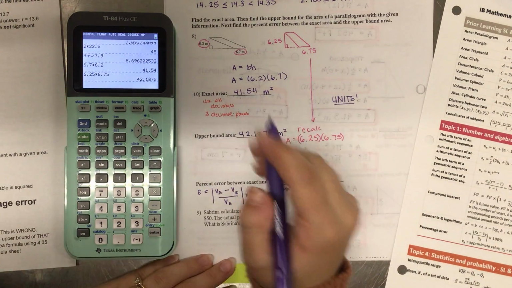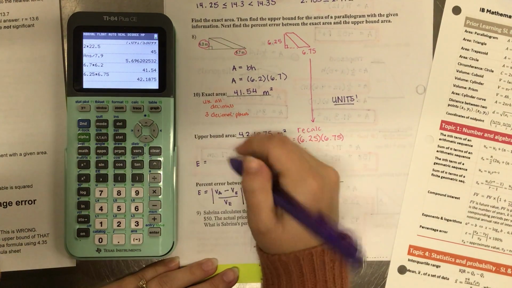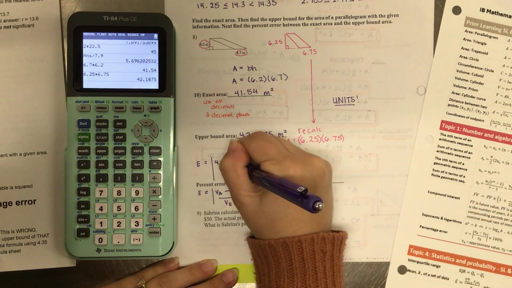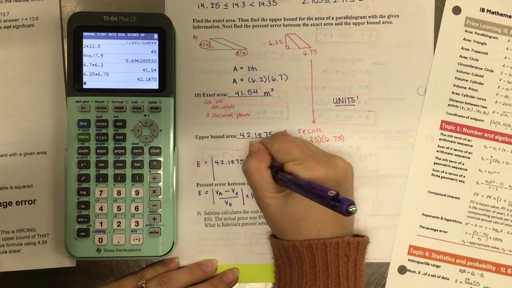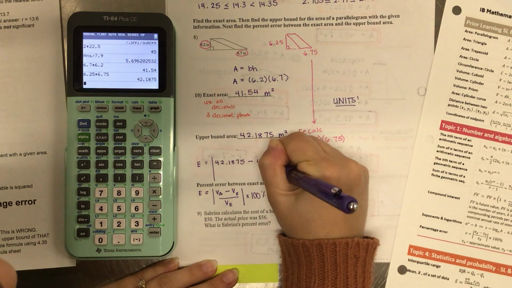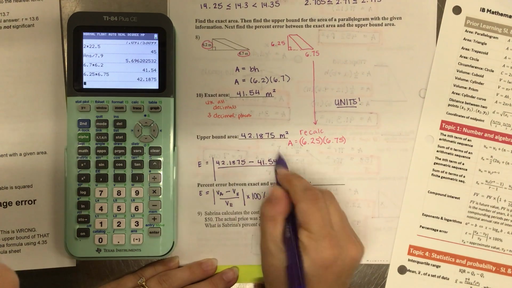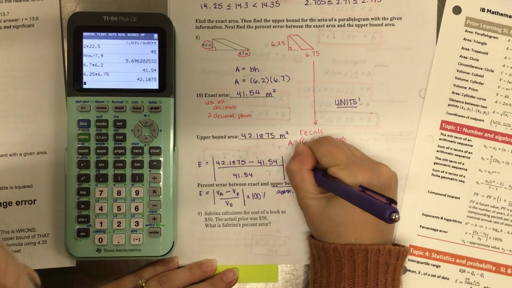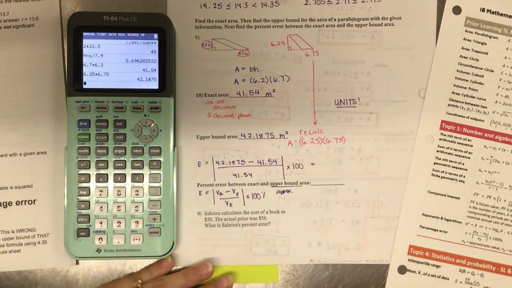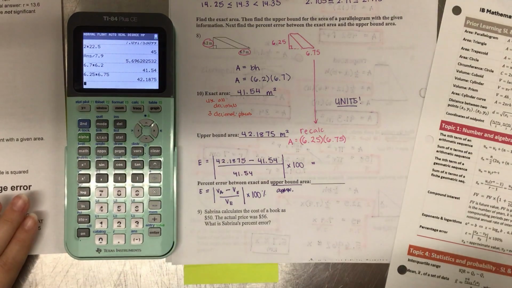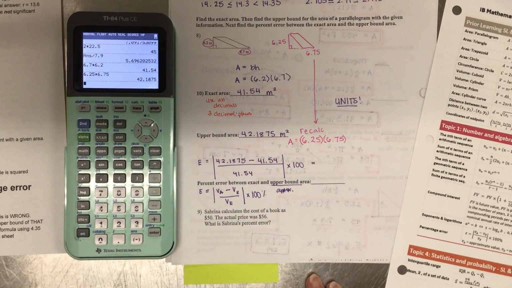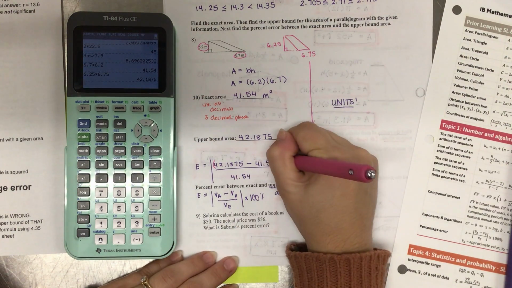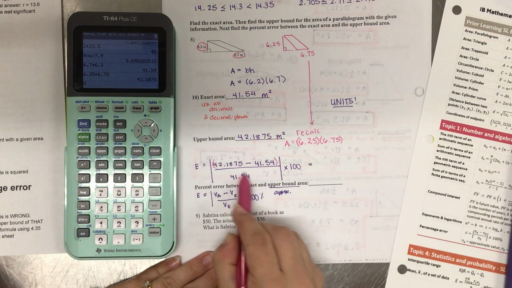So in this case, with this parallelogram, the approximate is 42.1875 minus 41.54, the exact, over 41.54, which is the exact, and then times 100. I'd want to see this set up. You can just put this in your calculator. The only thing I have to warn against is that if you're typing this out, you may want to use parentheses around here to indicate that all of this is divided by 41.54.